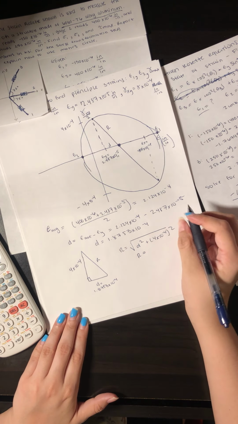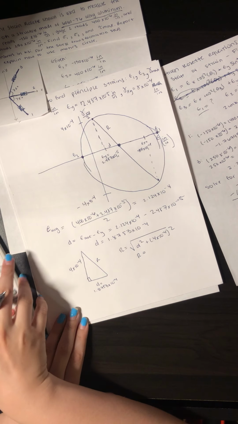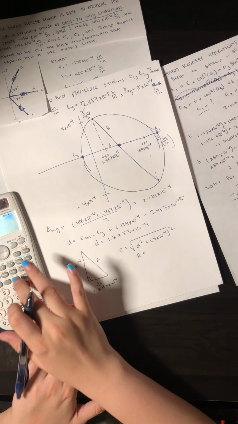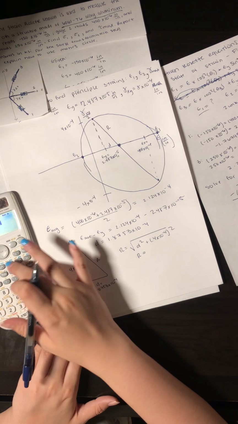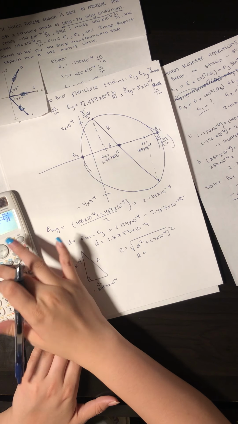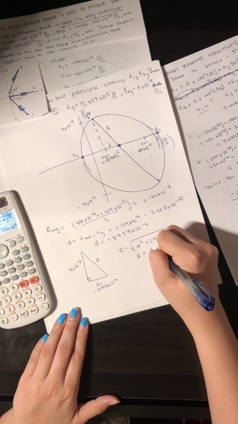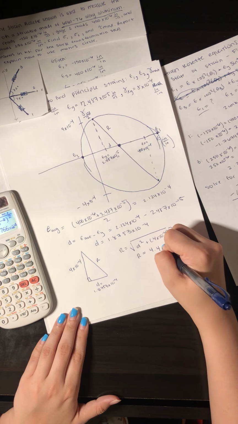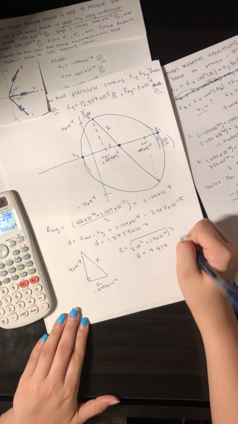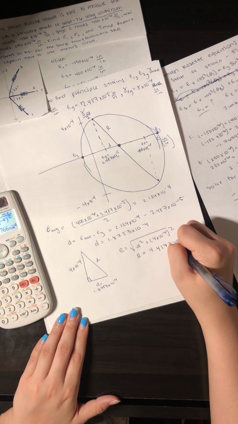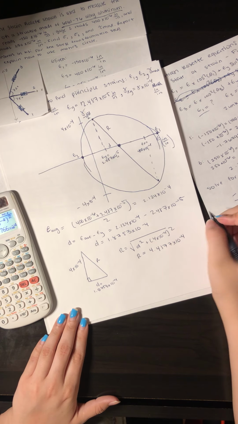I'm just going to plug this in. R is equal to 4.417, basically 4.4 times 10 to the negative 4.